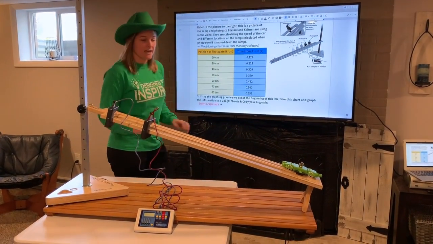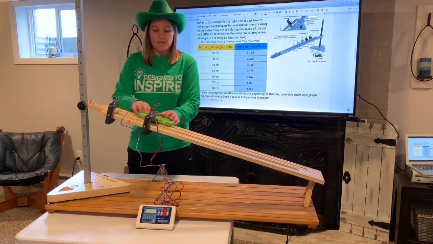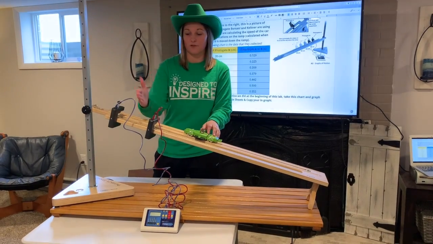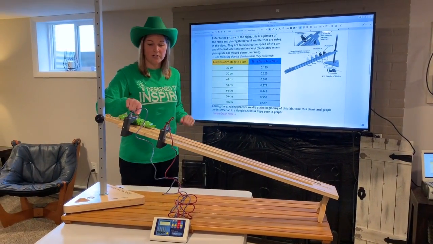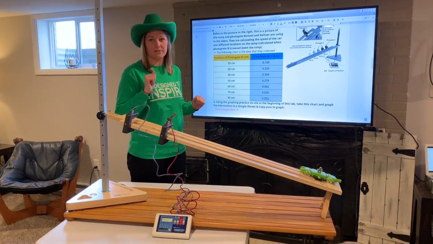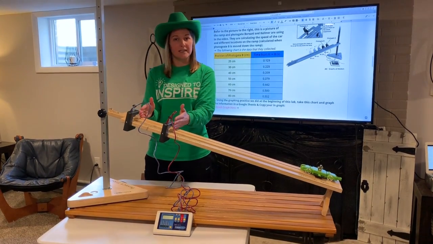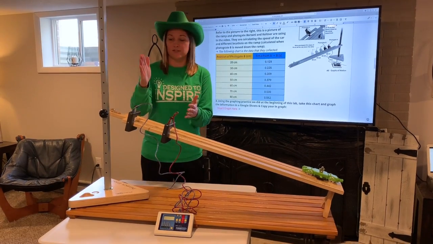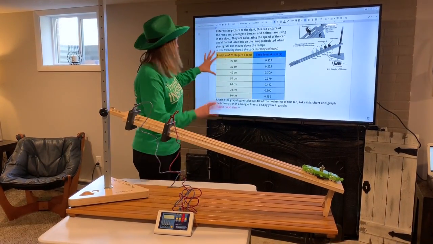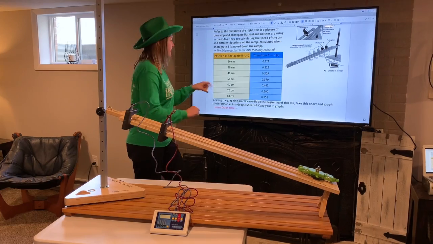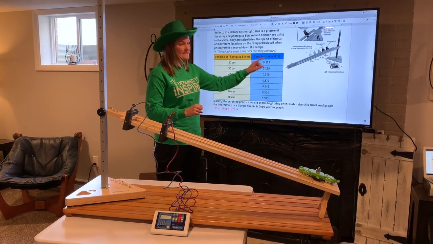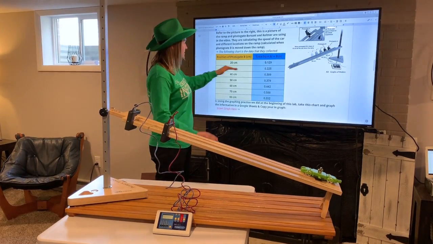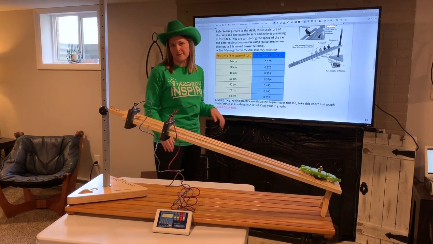When I let go of the car, there's a black chip on the car that activates our photo gate to start and end. So it'll start the timer and end the timer when it goes through. We are calculating the speed in this part of our lab, the speed of how fast it took to get from A to B. Our chart here is showing you that it took 0.129 seconds to get from A to B. And then when we moved this down to 30, it took 0.225 centimeters.